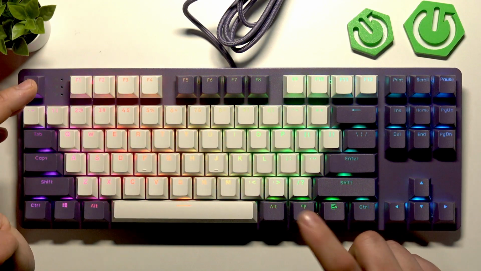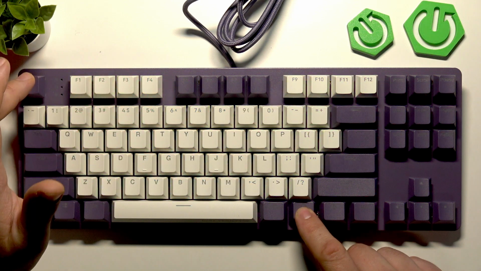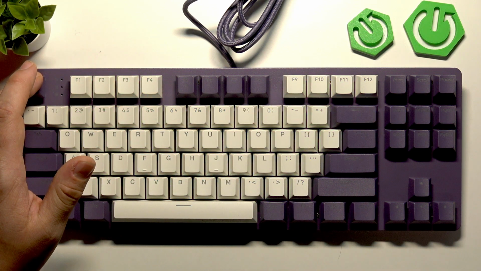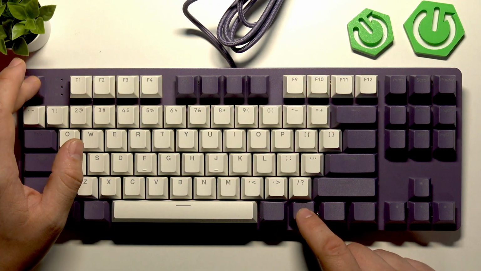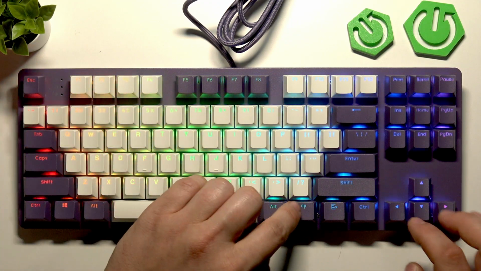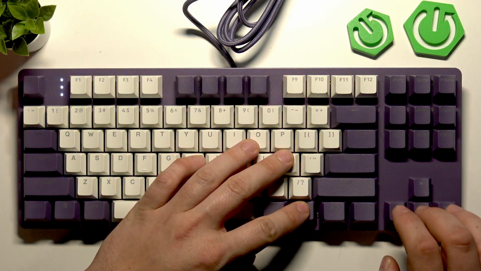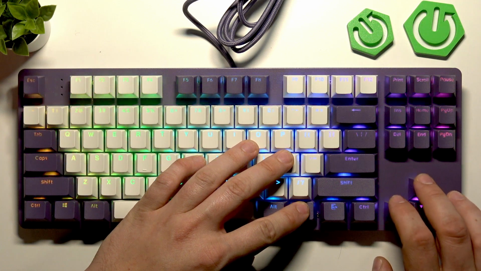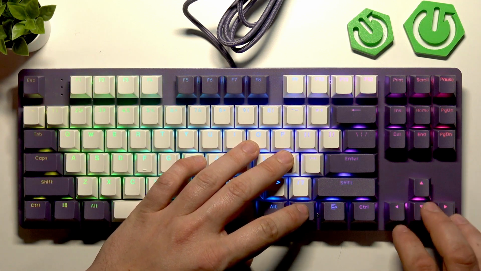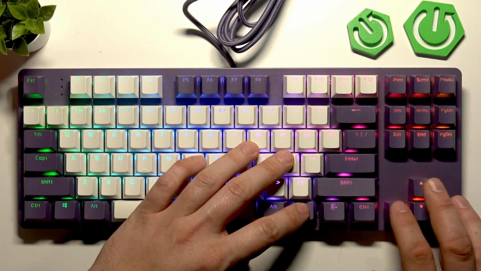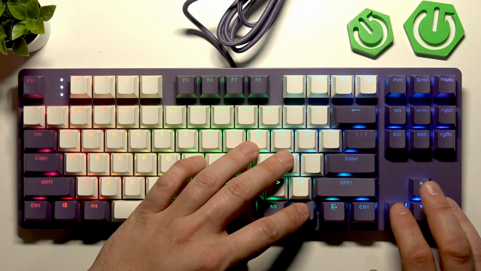Now Fn plus Escape disables the backlight. Fn plus arrow up or down, light up, light down. Fn plus arrow left or right, speed of the backlight.